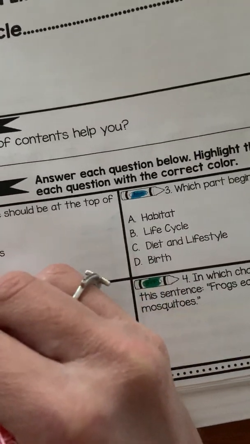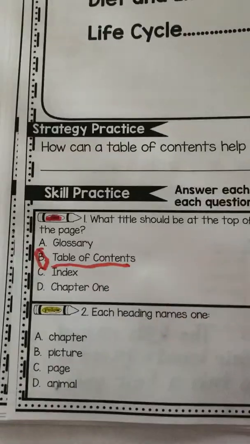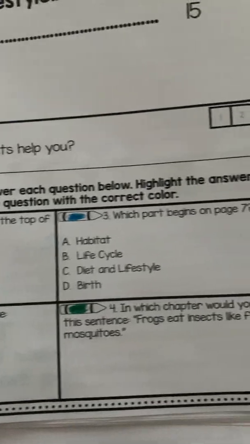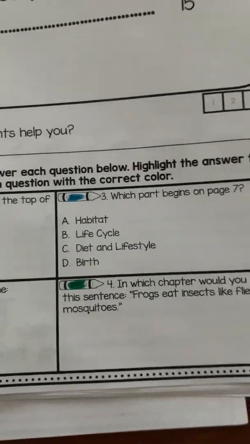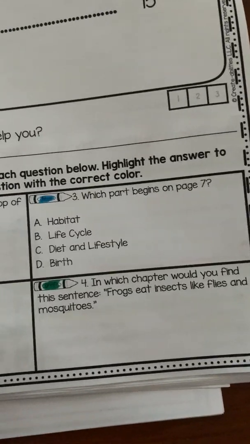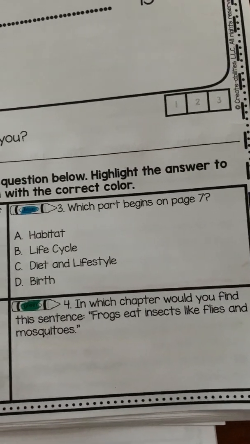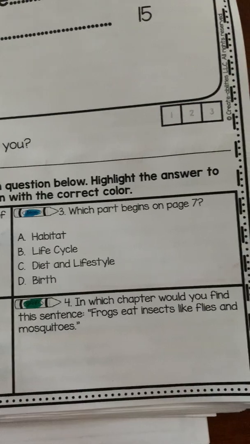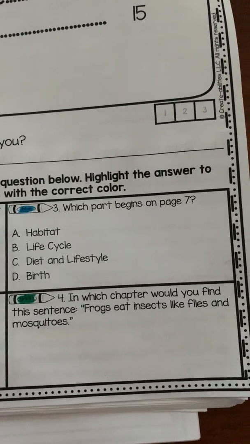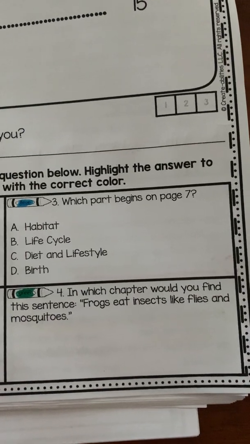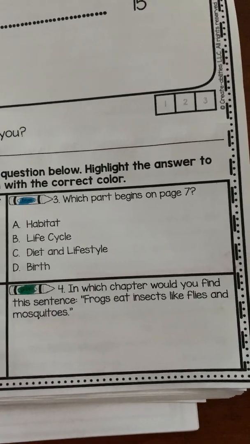Circle or highlight letter B. We're going to slide next door to the second one, and we're doing this with our blue marker. It says, which part begins on page 7? Is it A, habitat, B, life cycles, C, diet and lifestyle, or D, birth?